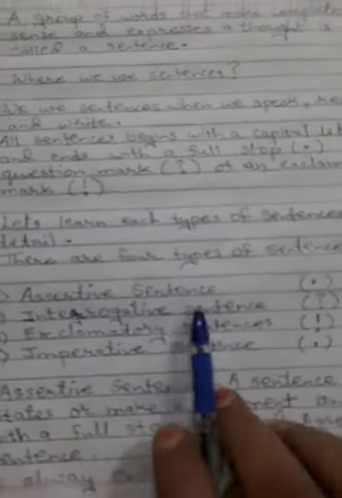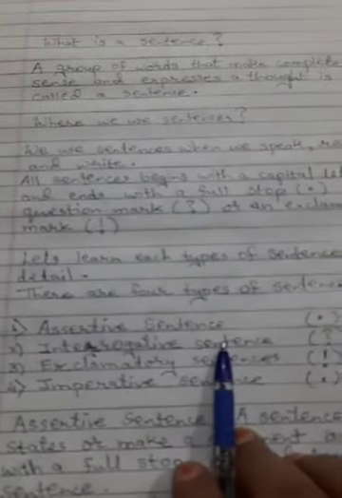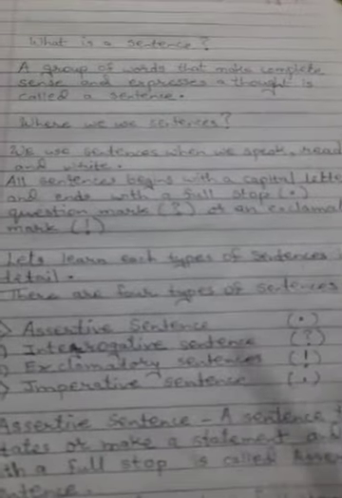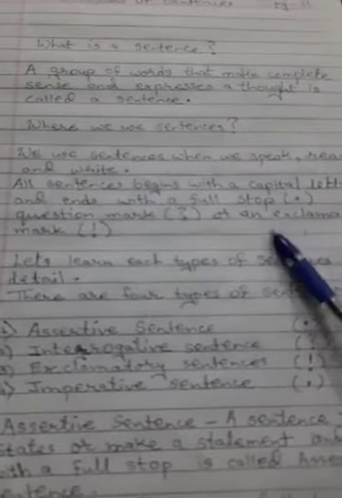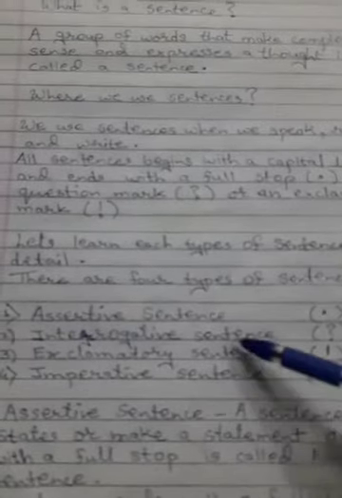Okay. I hope you have understood the two types of sentences which I have told you today: the first one was assertive and the second one is interrogative. Till then you have to just learn the definition and understand what a sentence is. Today we have taken only two types of sentences. In the next period we will continue with the next two types of sentence.